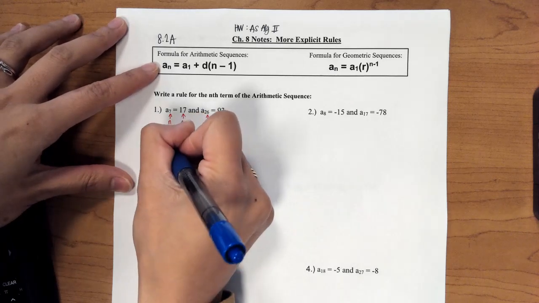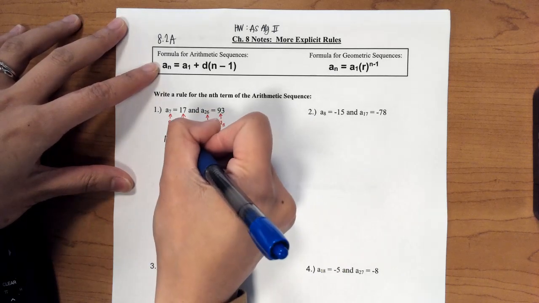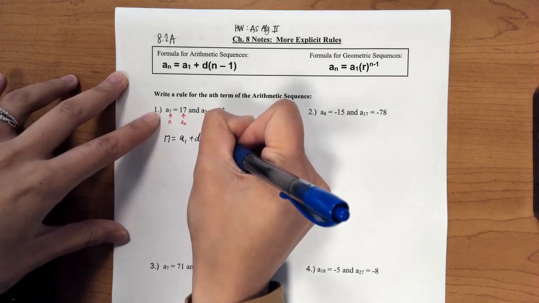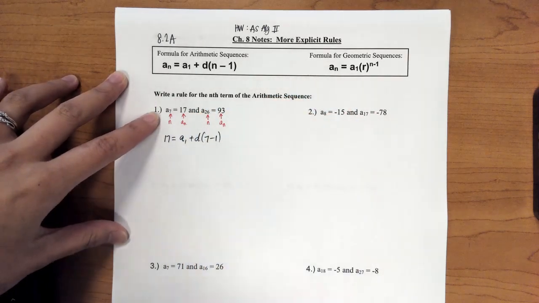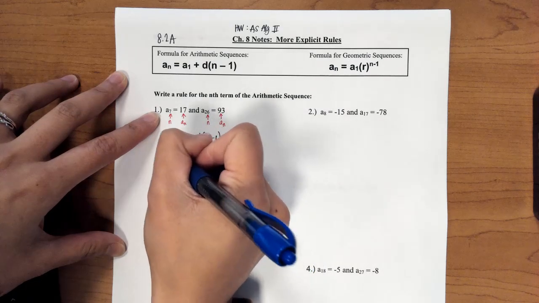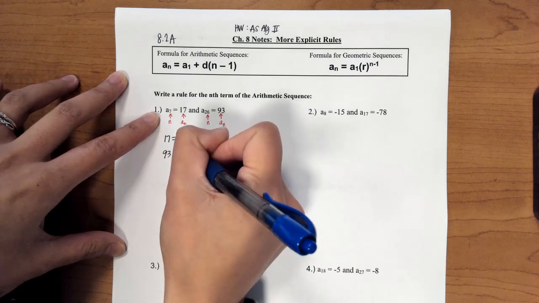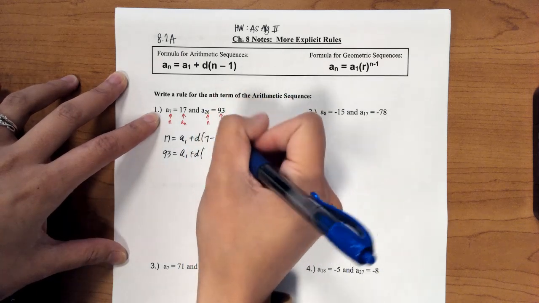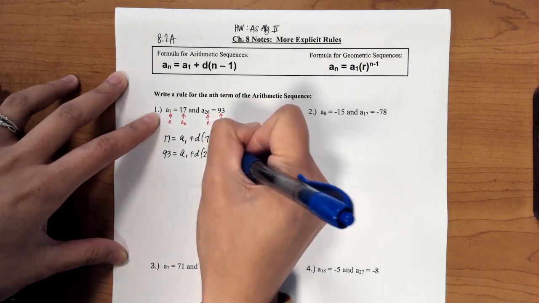So I'll have 17 equals, I don't know a sub 1, I don't know d, but I know this is going to be 7 minus 1. Okay. My second equation will be 93 equals a sub 1 plus d times 26 minus 1.